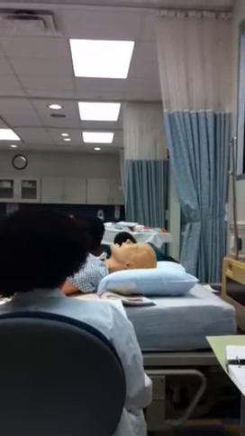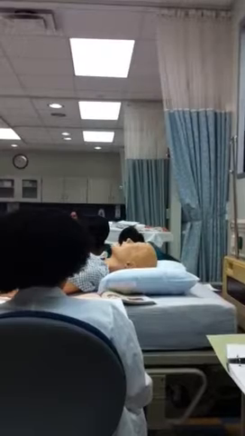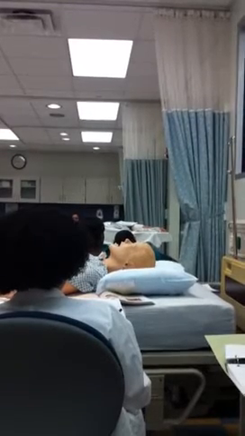Okay. I'm going to pretend this is my insulin. Whoever that is, don't turn it off, please.